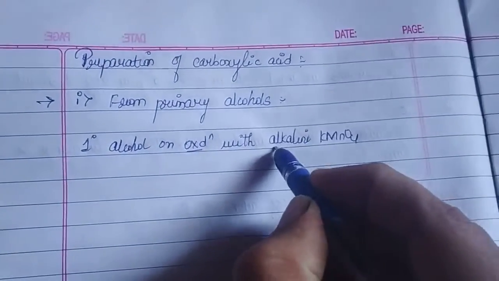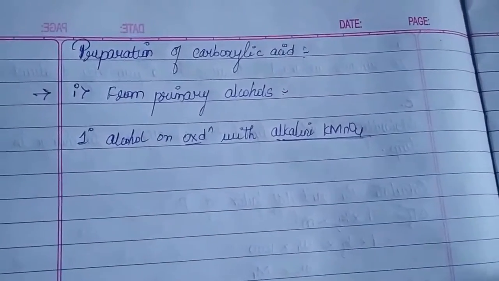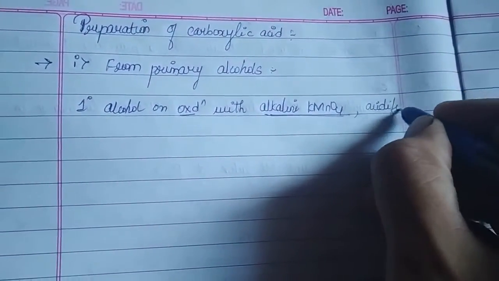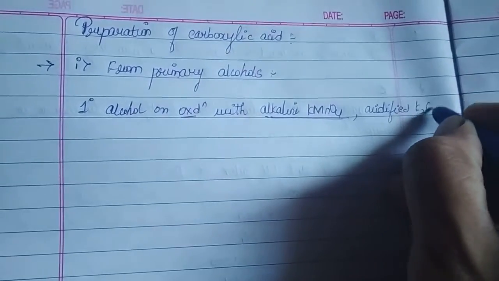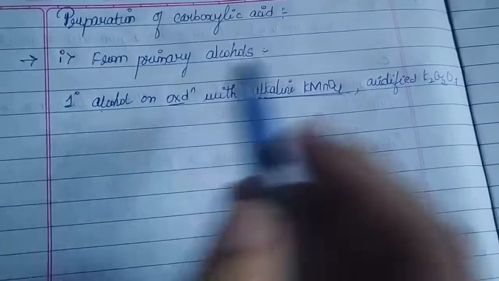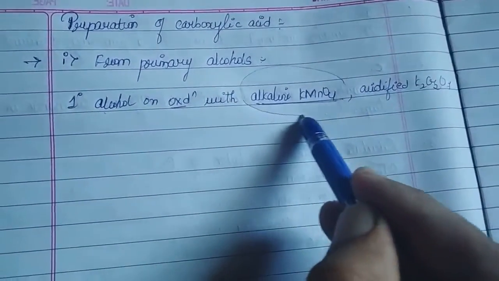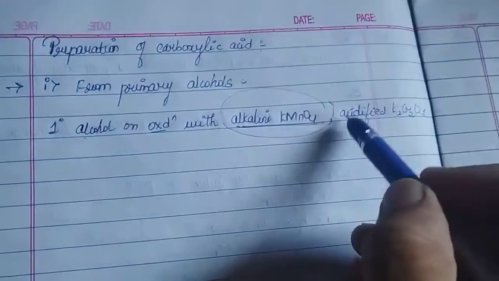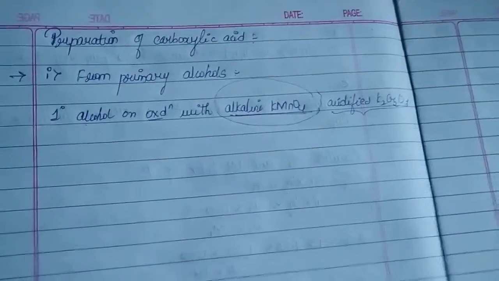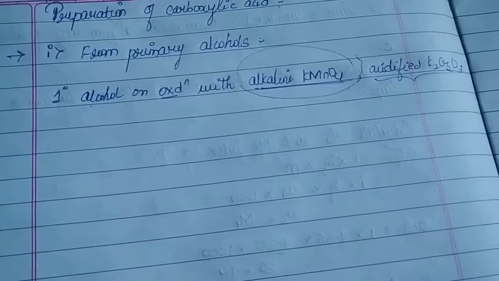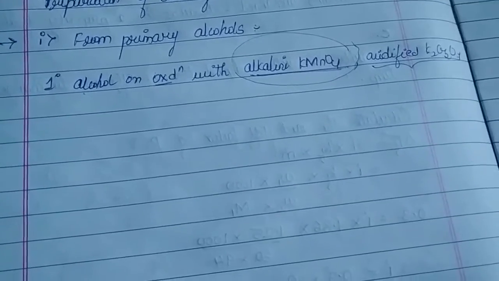Remember, with respect to alkaline KMnO4, you can also sometimes use acidified potassium dichromate. So whatever examples I'm going to give here, the reagents are all acting as oxidizing agents. Recall it. Of course we have learnt about alkaline KMnO4, one of the strongest oxidizing agents. Another oxidizing agent we are going to study is acidified potassium dichromate.